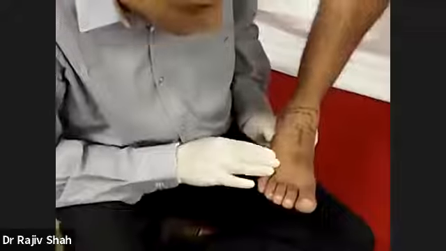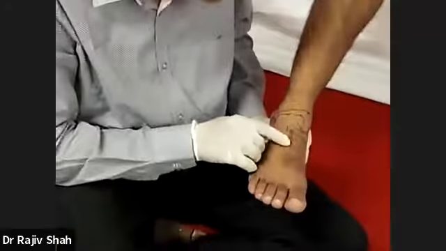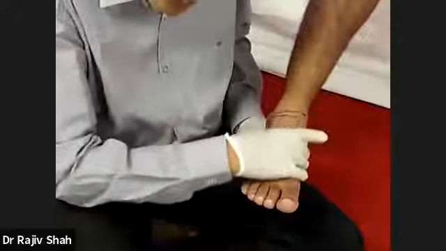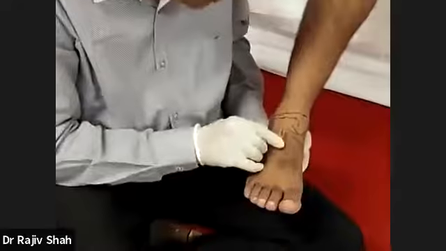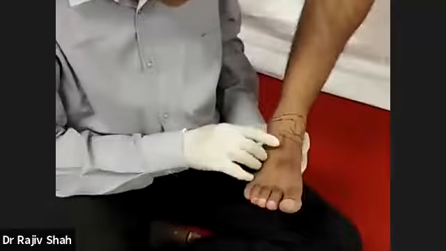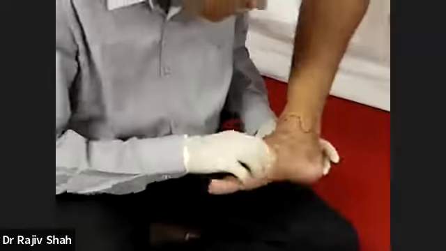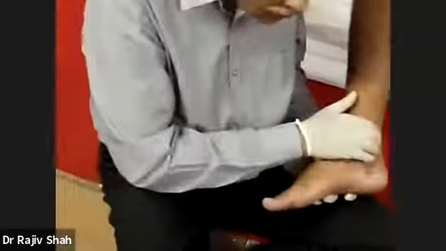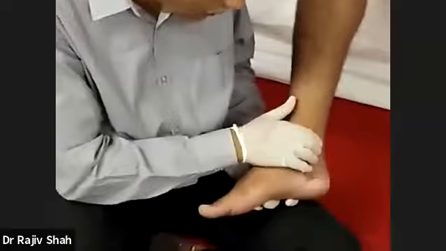If you are operating on a Lisfranc's fracture dislocation, it is always advisable to first mark the vessel. Any midfoot surgery you are doing, you have to mark the vessels first so that you do not injure them during the surgery. So the dorsalis pedis artery, and on the medial aspect, palpate the posterior tibial artery.